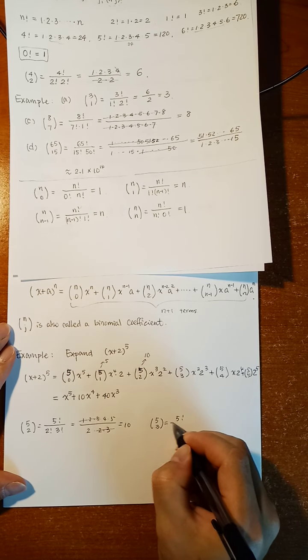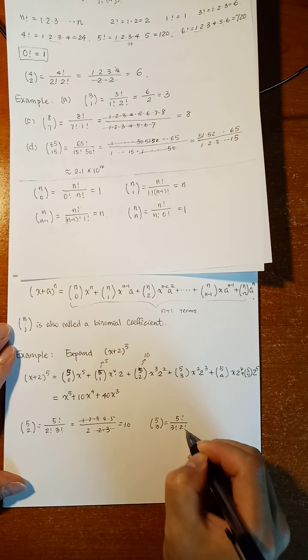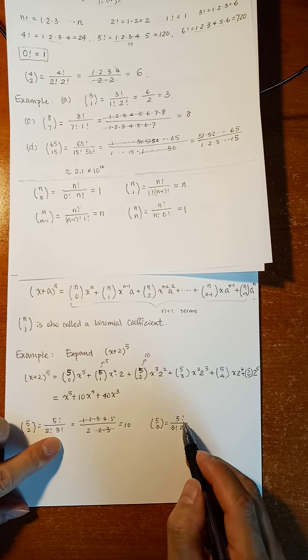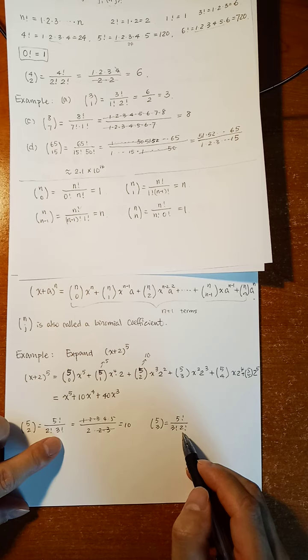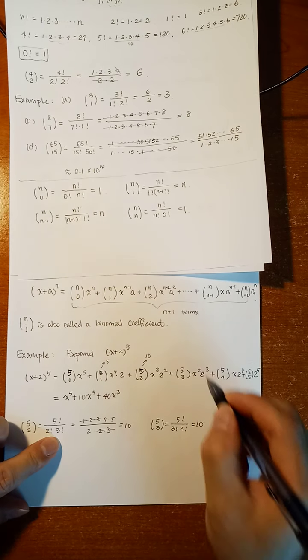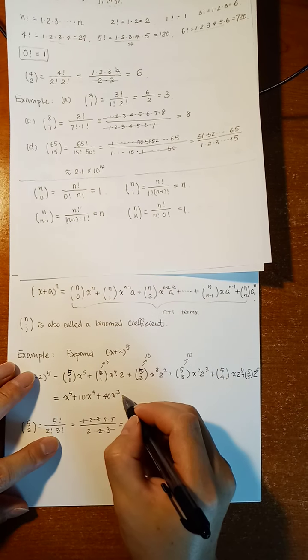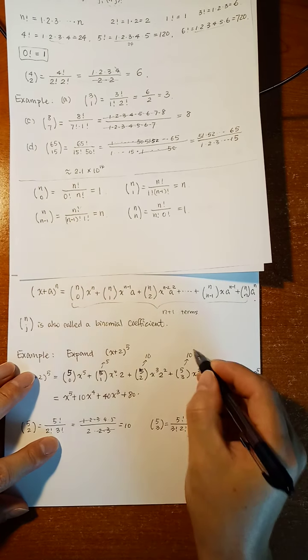5 choose 3 is 5 factorial over 3 factorial, 2 factorial. You see, this is 5 factorial over 2 factorial, 3 factorial, and here it's 5 factorial over 3 factorial, 2 factorial. They're equal actually. This is also 10. So 10 times 2 cubed, which is 8. 8 times 10, 80.